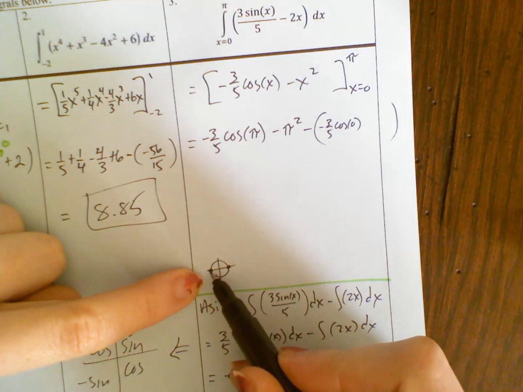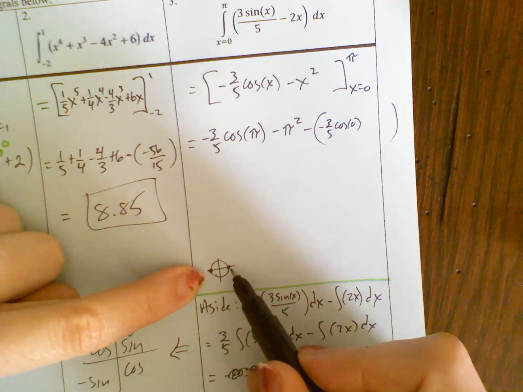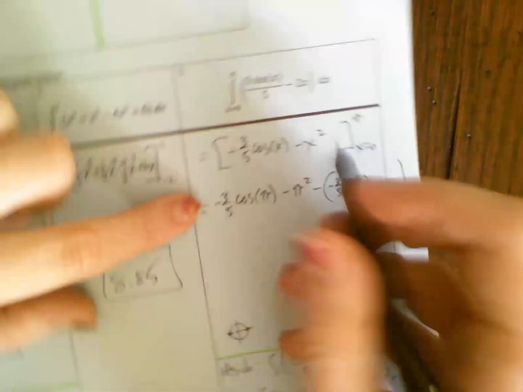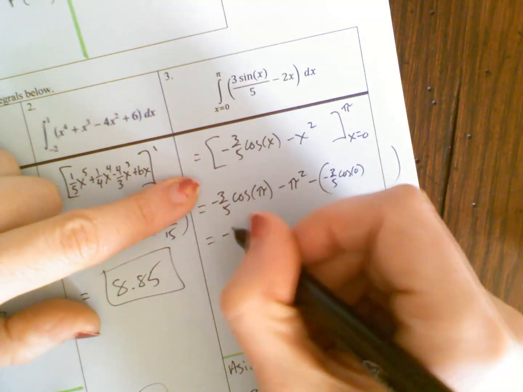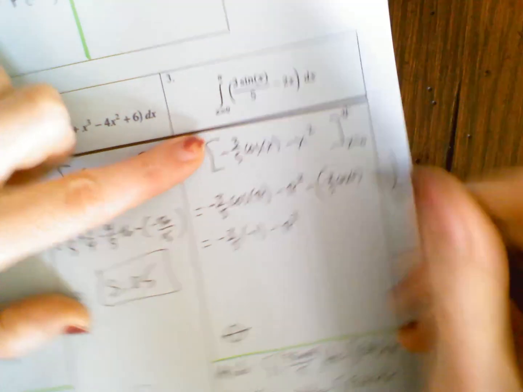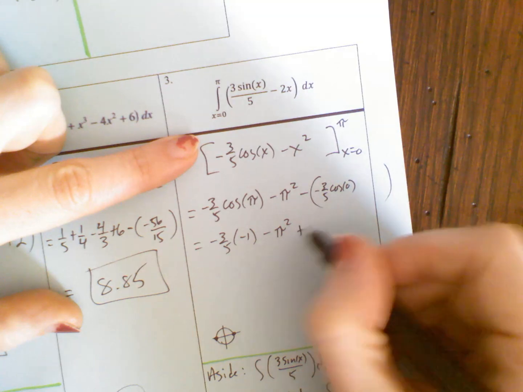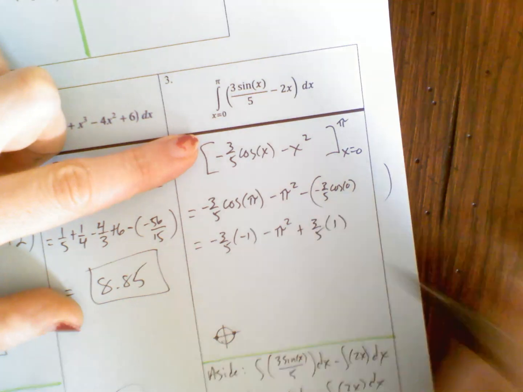The x coordinate at a rotation of pi is -1. The x coordinate here is +1. So this is negative 3/5 times -1 minus pi squared. A negative times a negative is a positive, so plus 3/5 times 1.